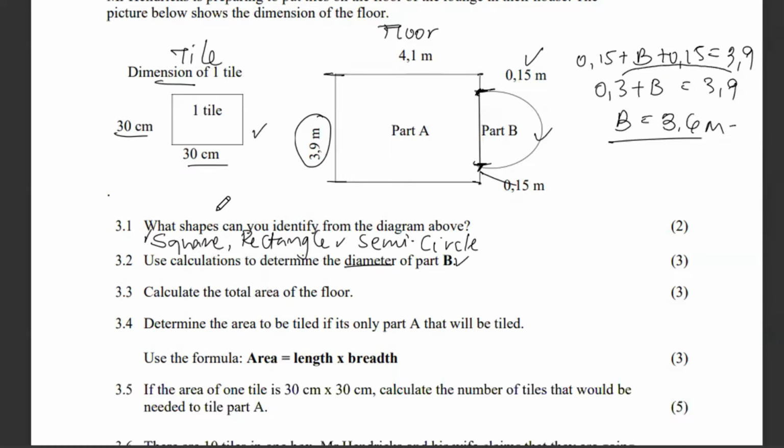They're telling us to calculate the total area of the floor. Total area of the floor simply means you're going to add the area of A plus the area of B. When you look at A, it's a rectangle, so it's L times W, which is 4,1 times 3,9. It's times, not adding. 4,1 times 3,9.